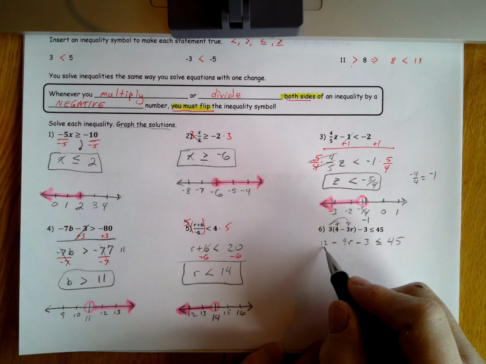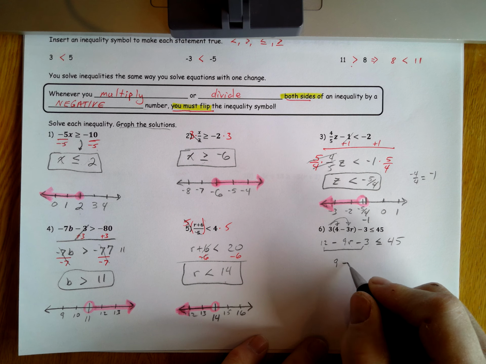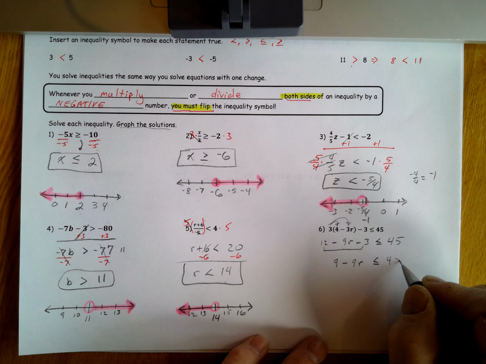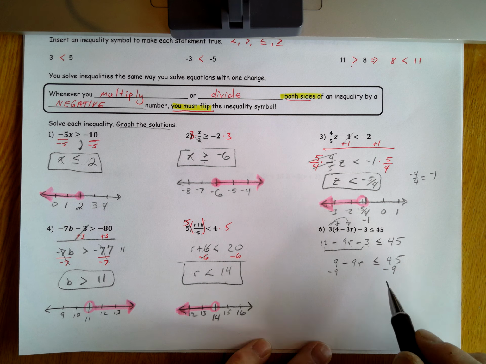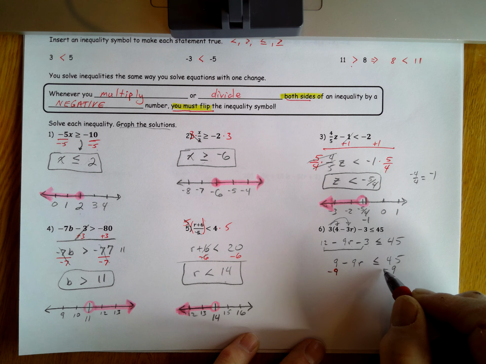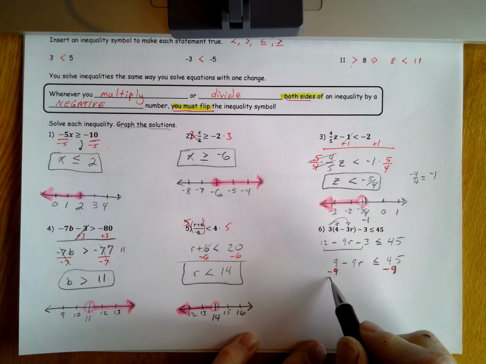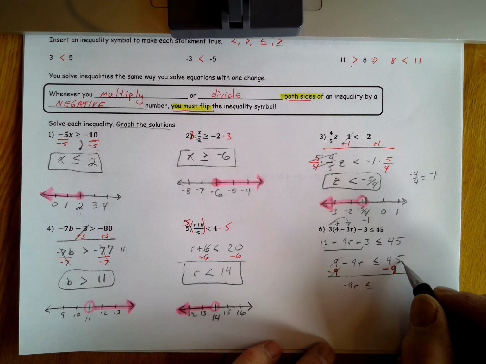So now I am going to combine these two. 12 minus 3. 9 minus 9r less than or equal to 45. Subtract 9, subtract 9. Usually I do that in red, so let me come back and do that in red. Okay, so the 9's gone. Negative 9r less than or equal to, 45 take away 9 is 36.